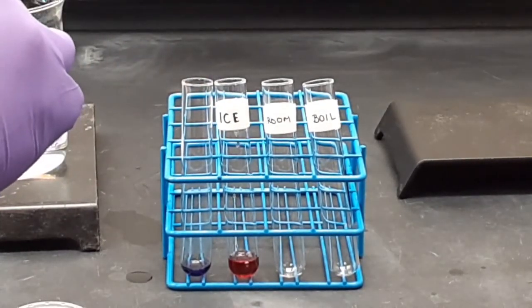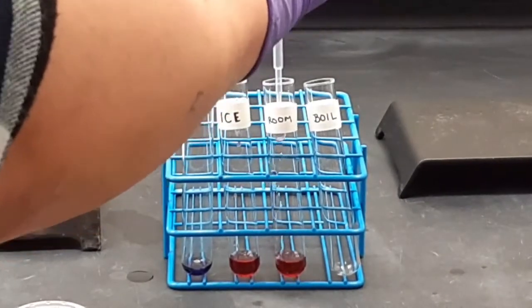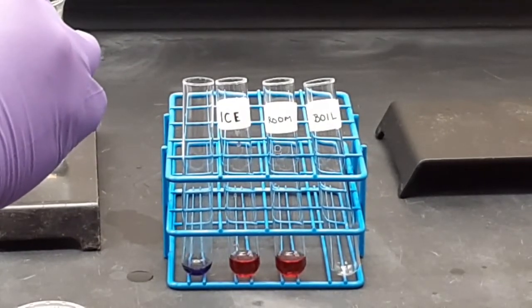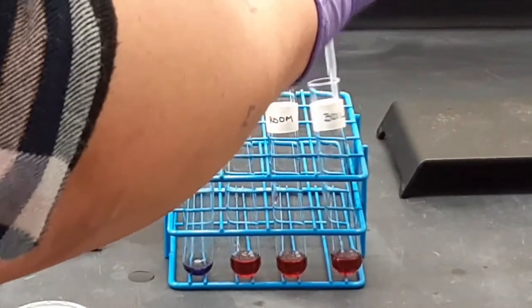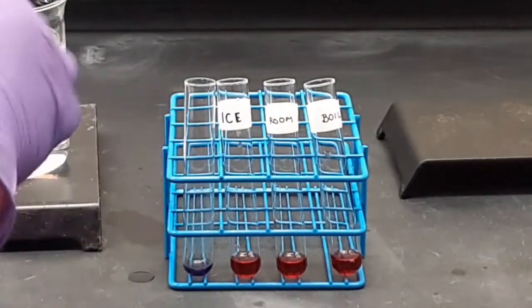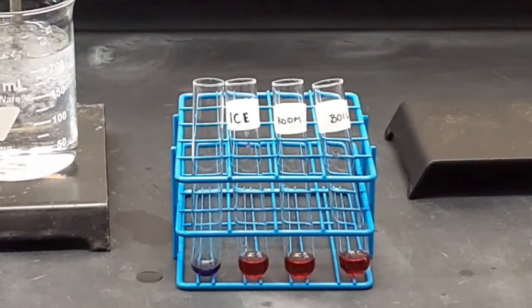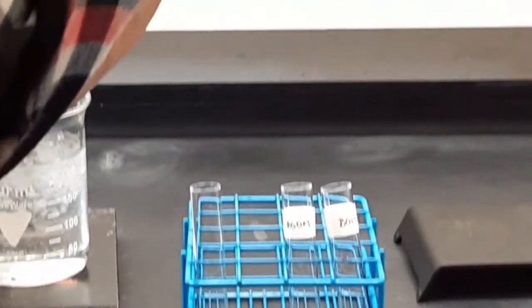Now we'll set up cobalt chloride for the temperature series. The exact amount isn't really important this time. We have our little ice water bath.